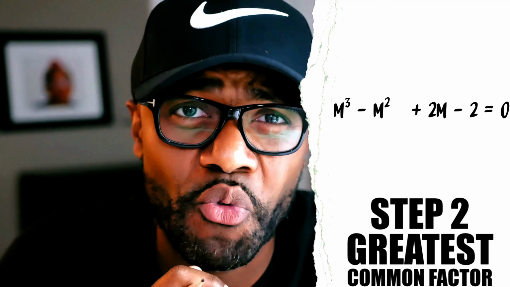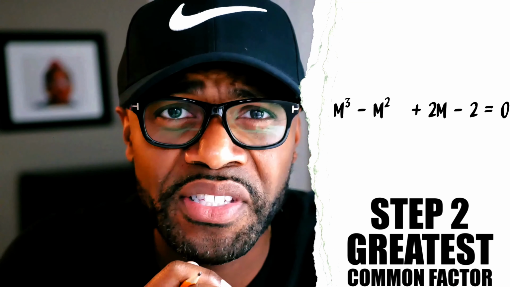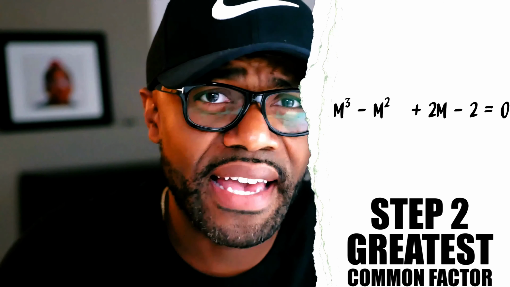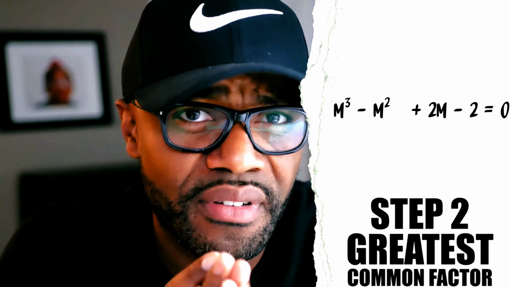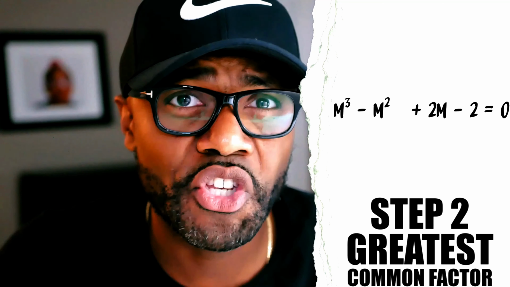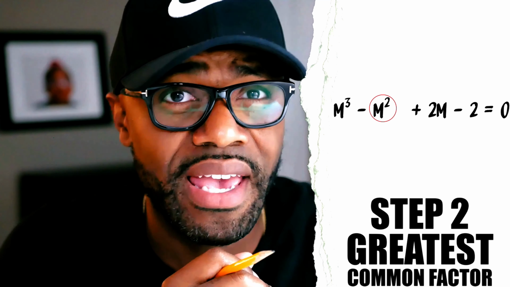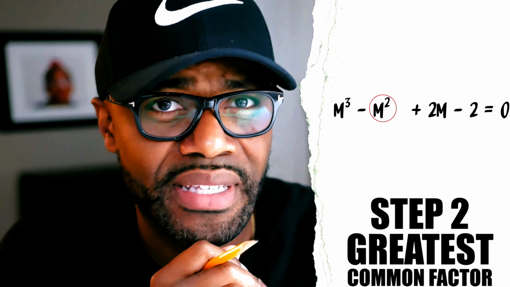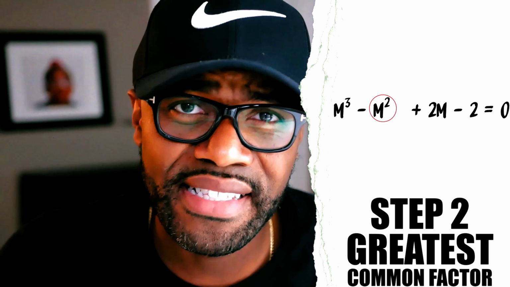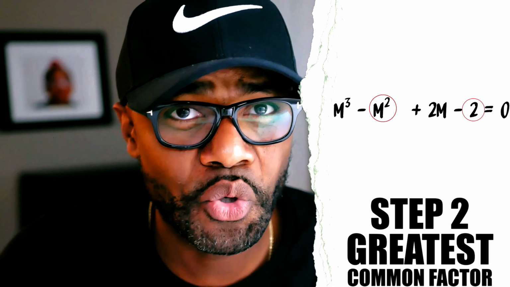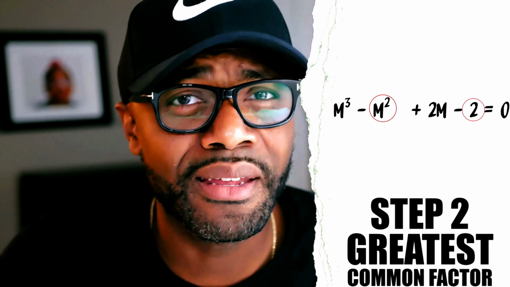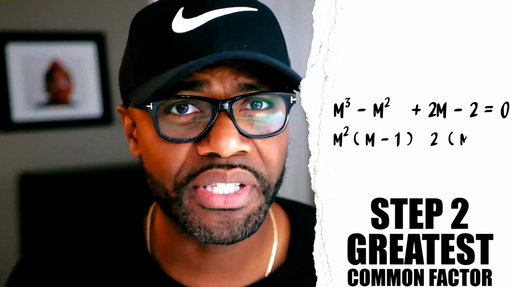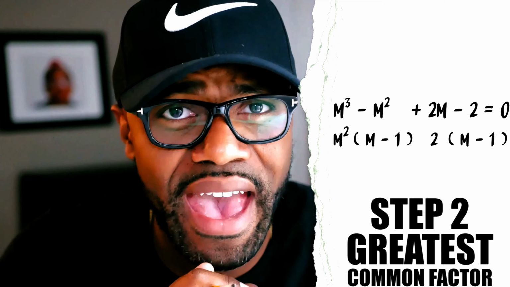For factor, we have to find the greatest term that can go into both parts of the polynomial expression. After we split it down the middle, the greatest common term to each side separately is different. On the left-hand side, the greatest common term would be m squared, because m squared can go into m cubed m times, and it can go into m squared 1 time respectively. On the right-hand side, it'll be 2, because 2 can go into both 2m and the number 2, m times and 1 time respectively.